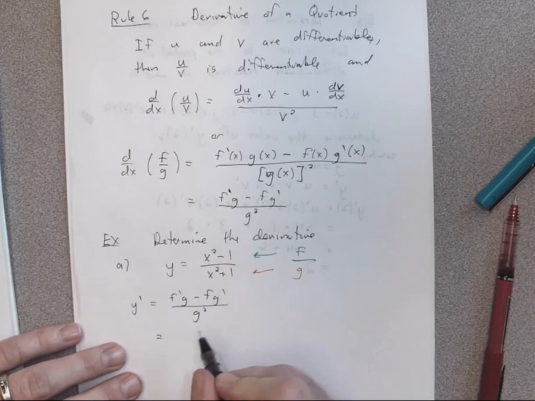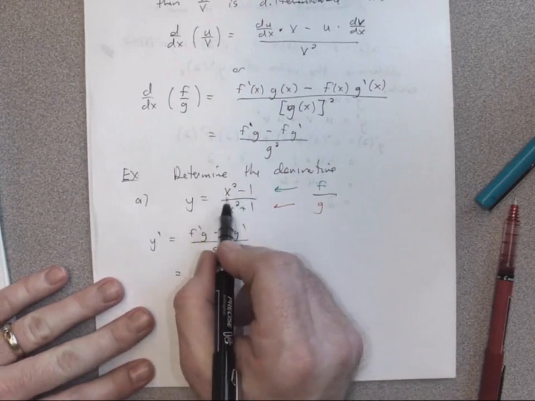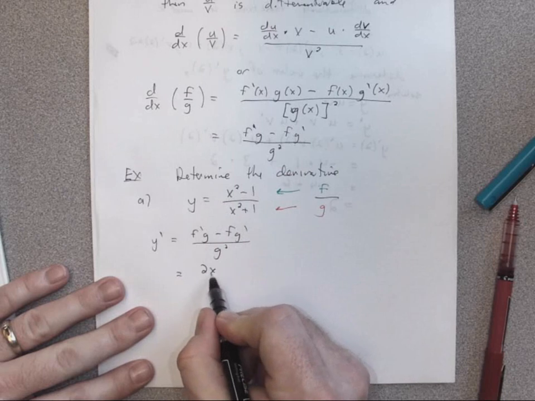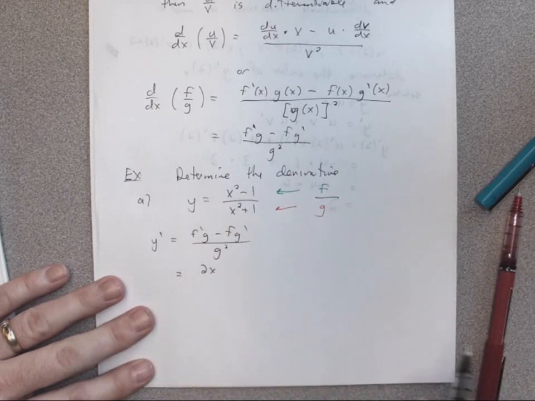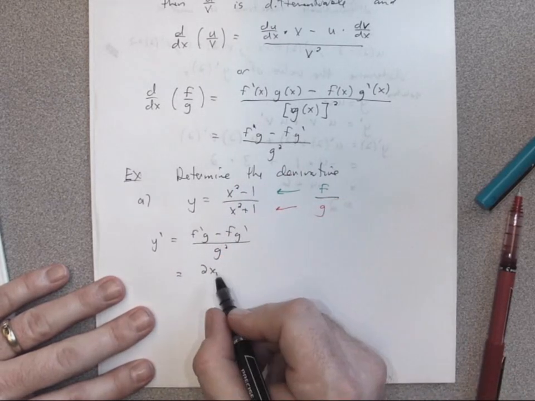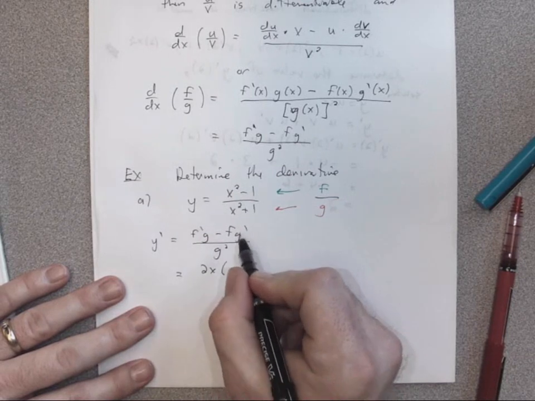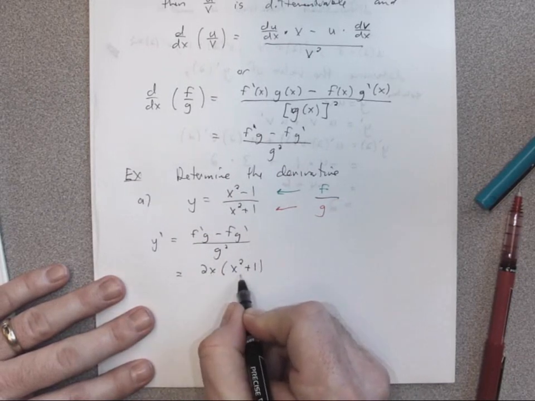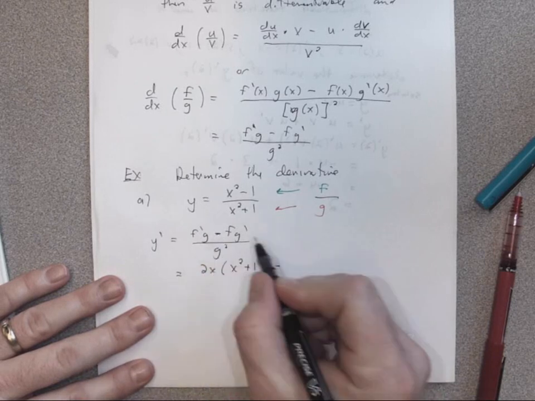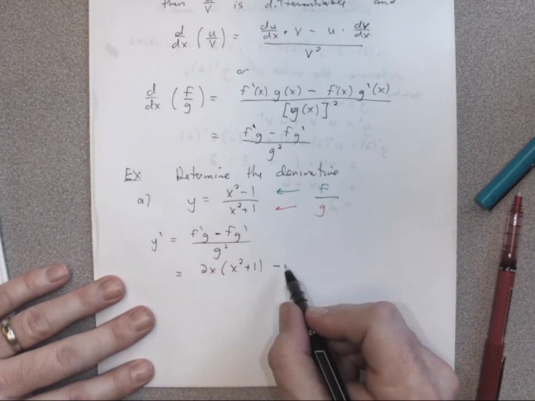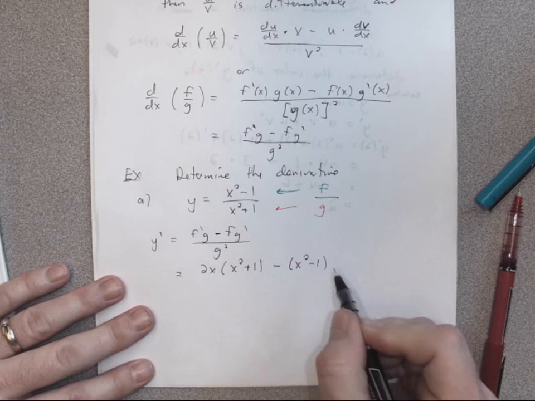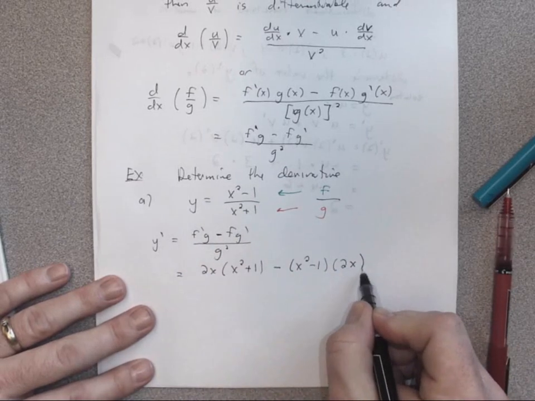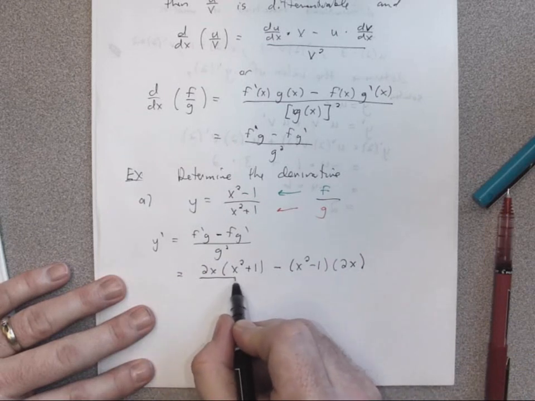So this is equal to, well, what's the derivative of x squared minus 1? Well, the derivative of x squared, bring the 2 out front, is 2x. The derivative of negative 1 is 0, because this thing would just be a horizontal line. So that's f prime. Times g, which is going to be x squared plus 1, so that's f prime g, minus, don't forget the minus sign, f, which is the numerator, this is going to be x squared minus 1, times the derivative of the denominator, which is going to be 2x, all over the denominator squared.